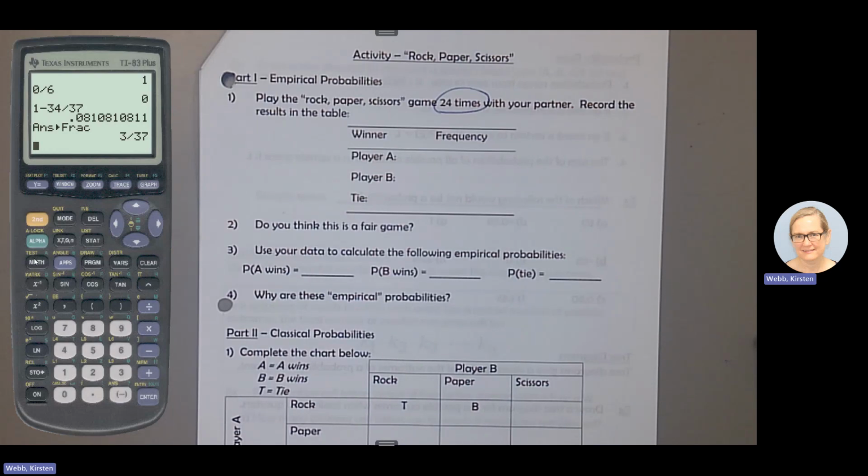Rock, paper, scissors, shoot. For real. Yeah, well, I got it. Rock, paper, scissors, shoot.